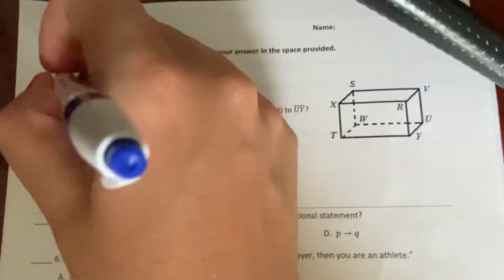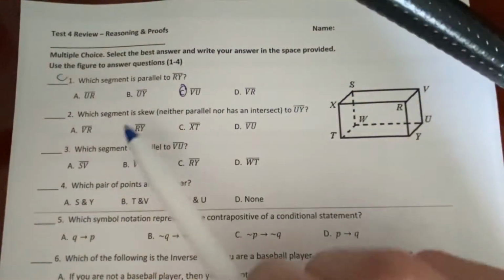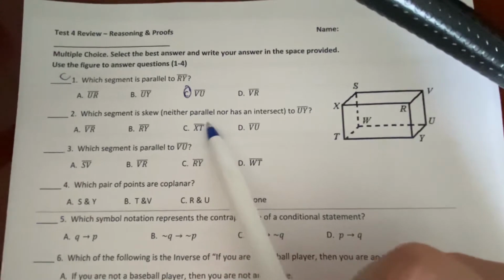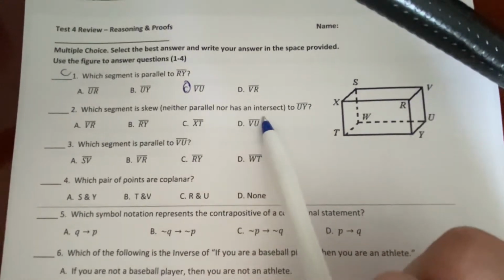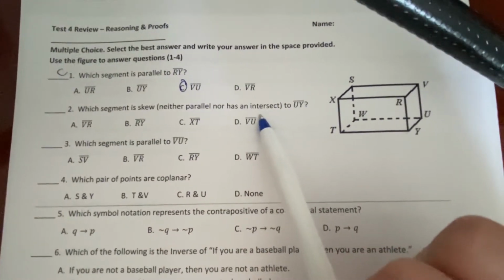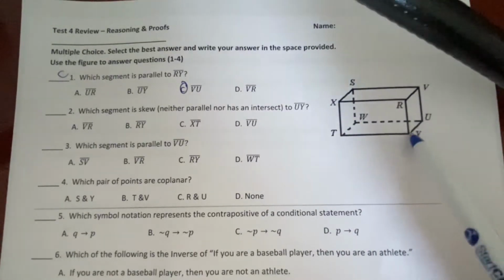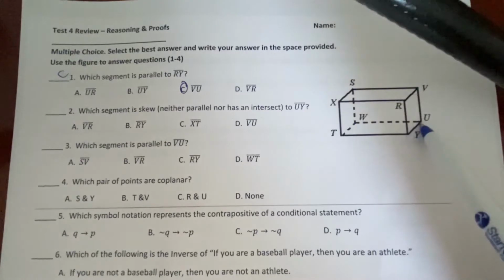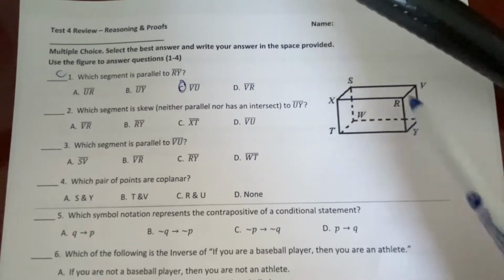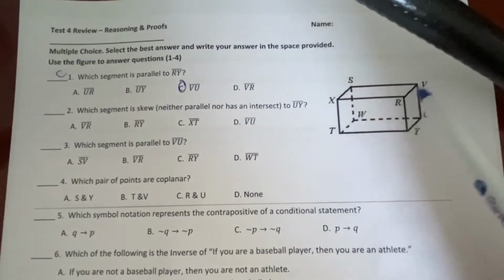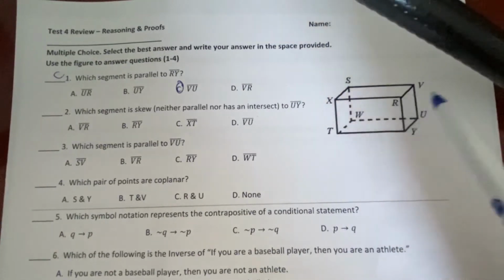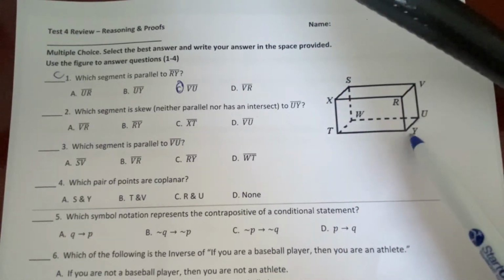So C. Okay. Which segment is skew? Skew means neither parallel nor has an intersect with UY. Okay, so UY is right here. So skew would be like SV or XR or, what's another one?